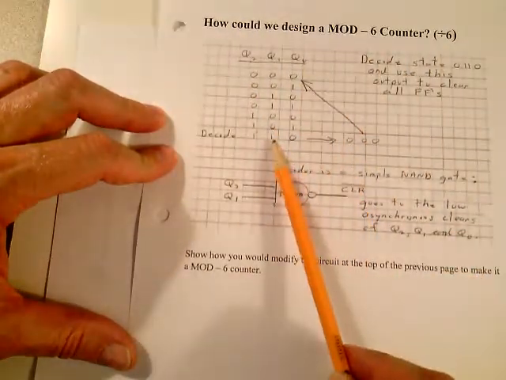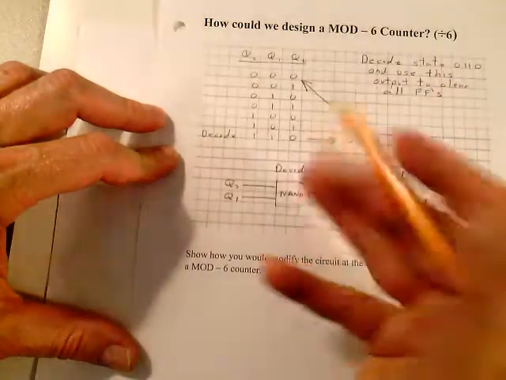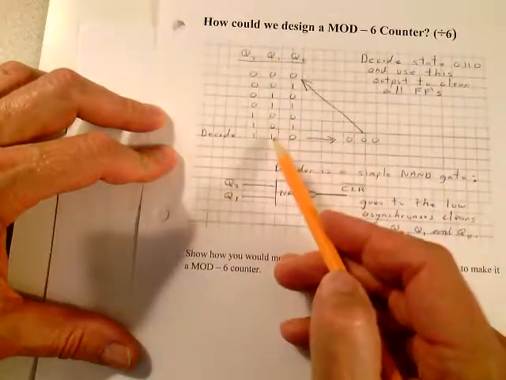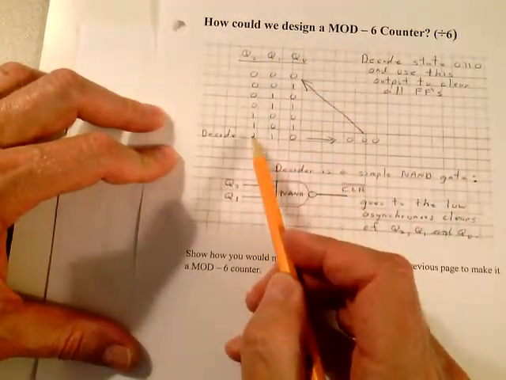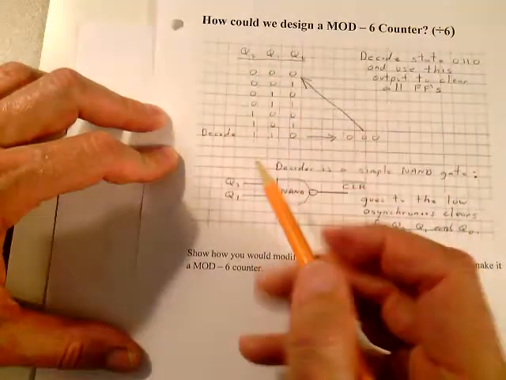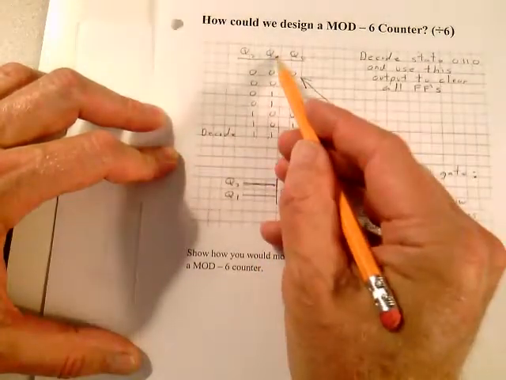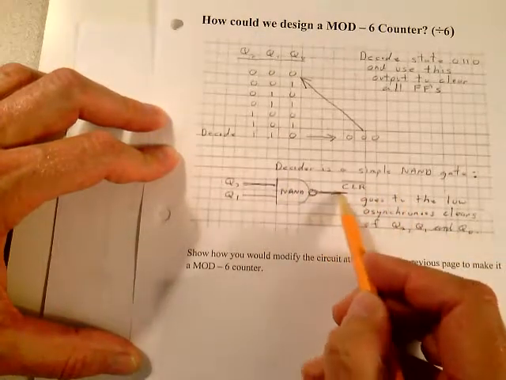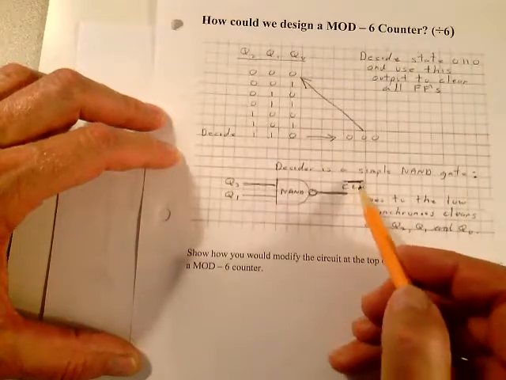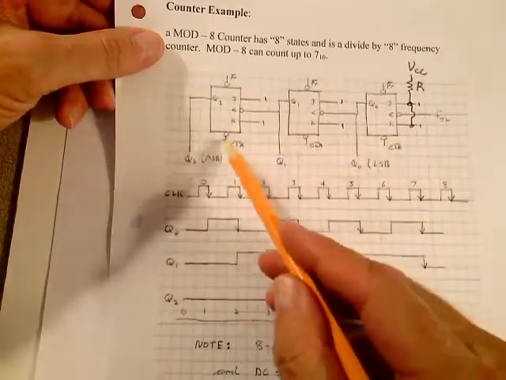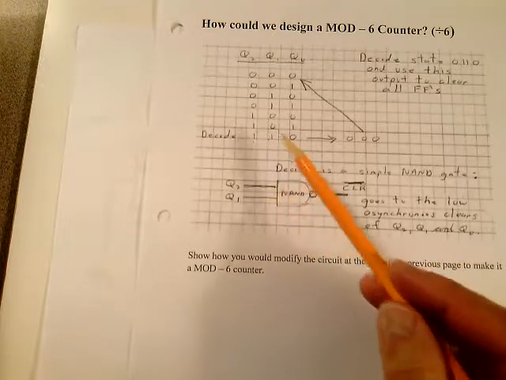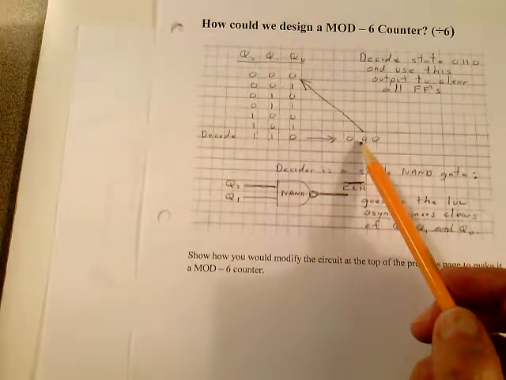What you do is you decode the 6th state. You look at this 6th state whenever Q2 is a 1, Q1 is a 1, and Q0 is a 0. You look for these two 1s. When Q2 is a 1, and Q1 is a 1, you want the output to go low. And you use that low true clear to clear all these flip-flops. You take that output right there whenever it sees the 6th state, and you make that 6th state the 0 state. And how do you do that?